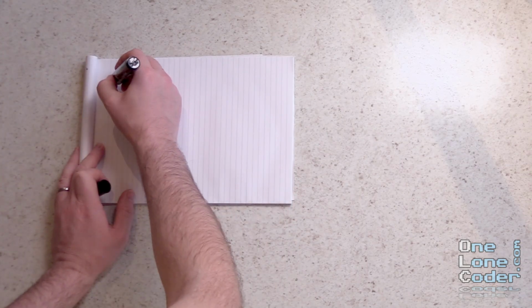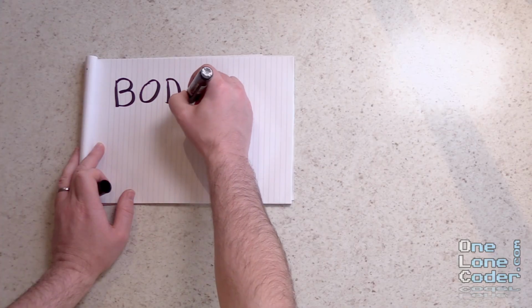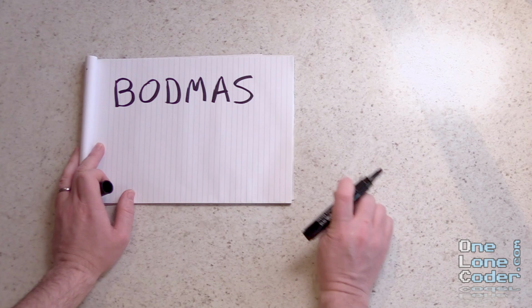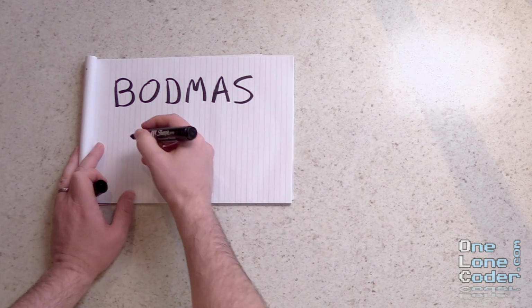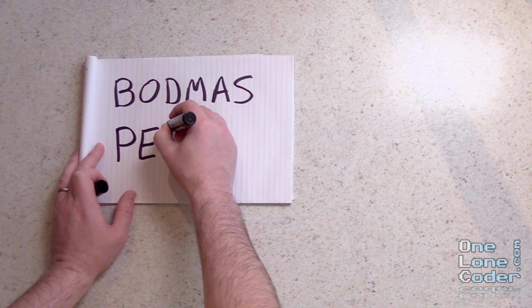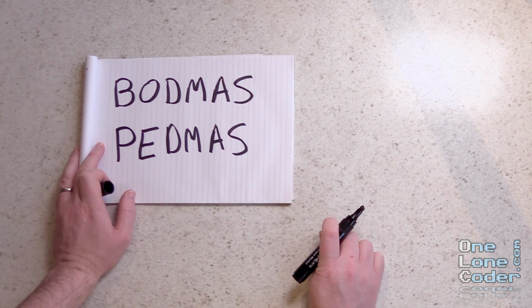And I learnt the order as being brackets, operations, division, multiplication, addition, and subtraction. BODMAS. That's a particularly strange UK thing. I think the rest of the world learns parenthesis, exponents, division, multiplication, addition, and subtraction. PEDMAS. So in this case, it really does depend on where you're from.